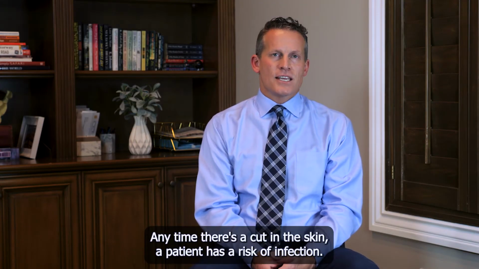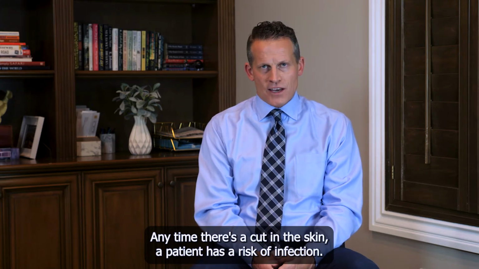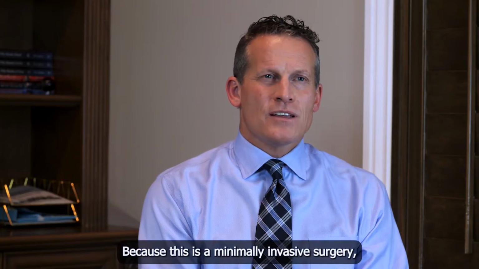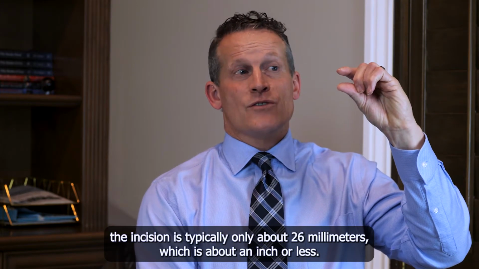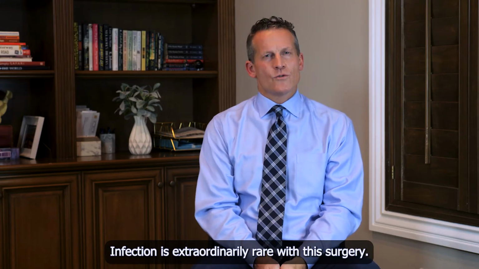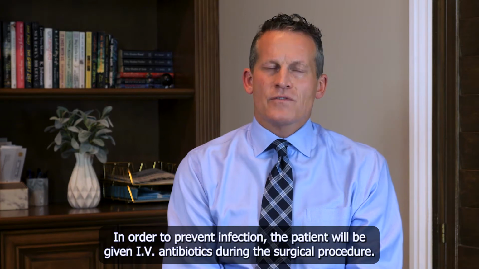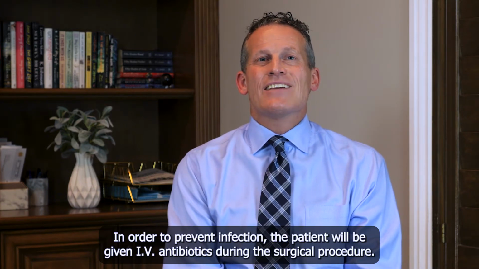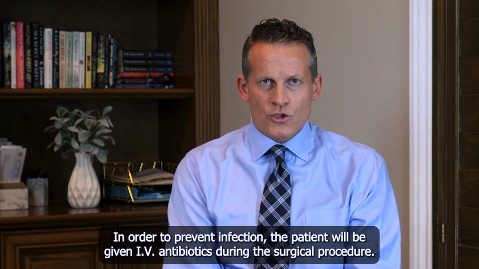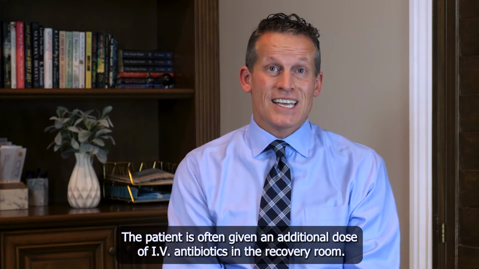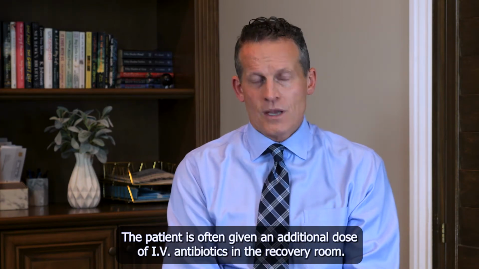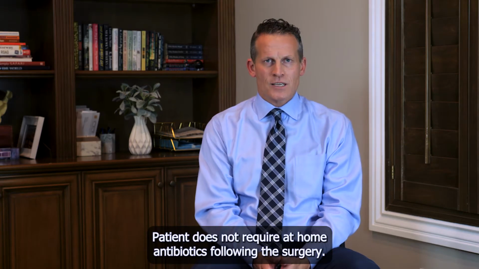Anytime there's a cut in the skin, a patient has a risk of infection. Because this is a minimally invasive surgery, the incision is typically only about 26 millimeters, which is about an inch or less. Infection is extraordinarily rare with this surgery. In order to prevent infection, the patient will be given IV antibiotics during the surgical procedure. The patient is often given an additional dose of IV antibiotics in the recovery room. The patient does not require at-home antibiotics following the surgery.